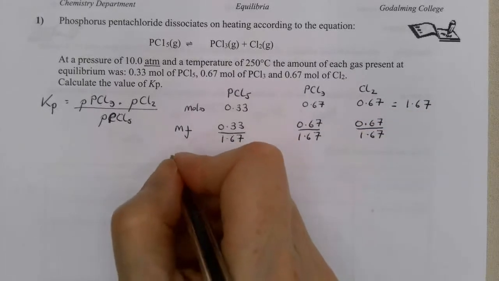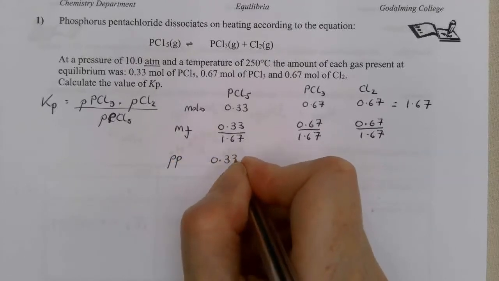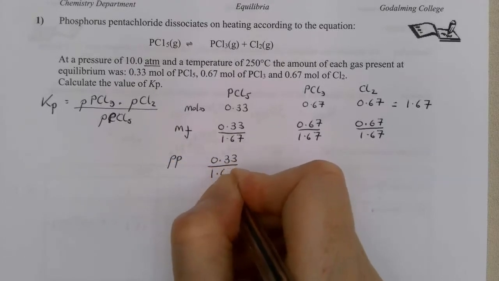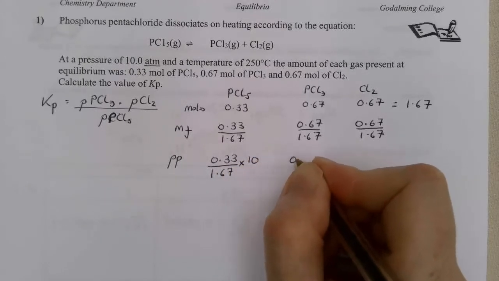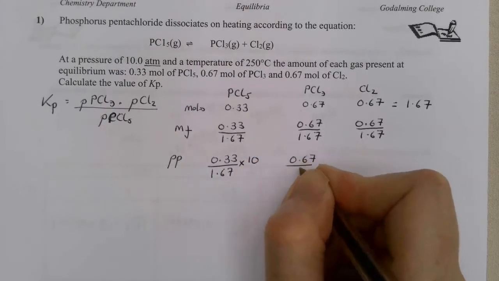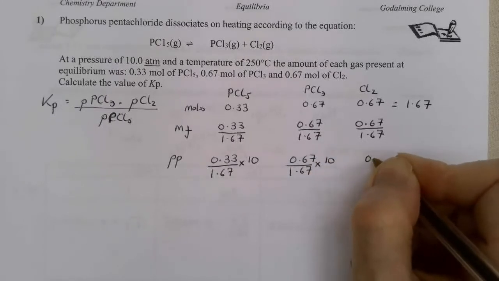To find the partial pressure, I'm going to times these numbers by my total pressure, which in this case is 10, and I'm going to put all those numbers into my calculator when I've got them all written down.